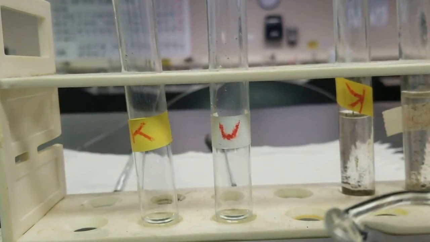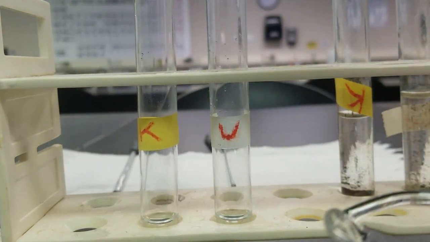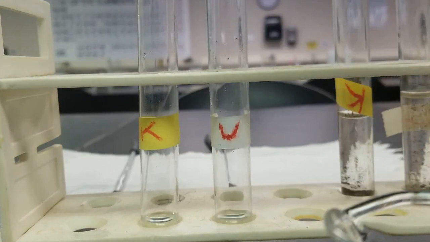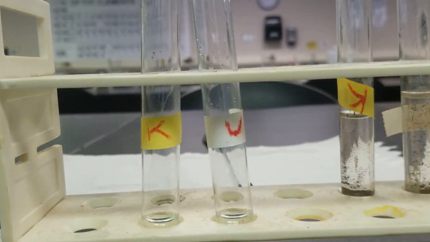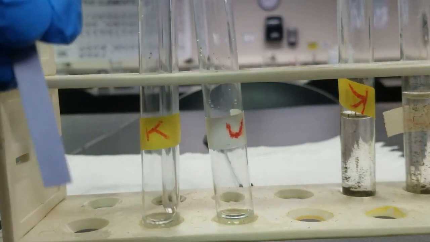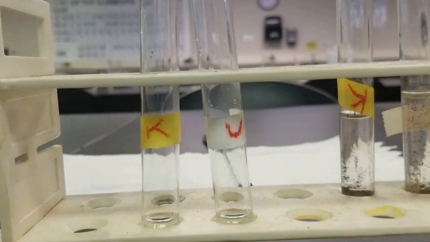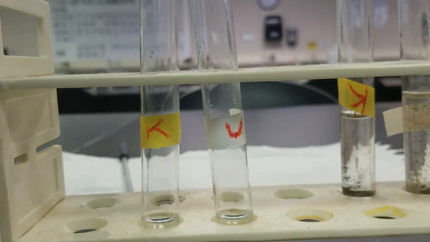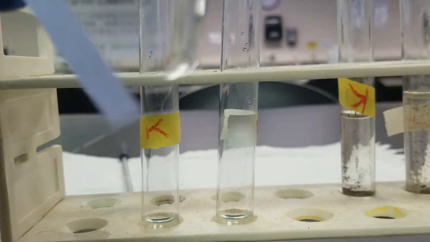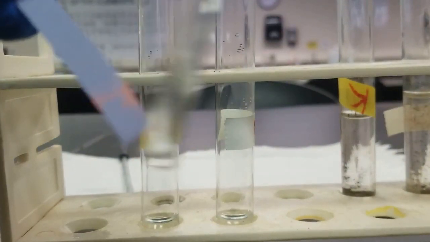Should be acidified. Check it out. So acidic. And acidic.